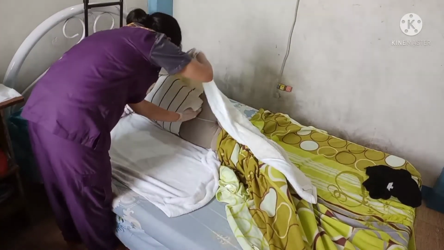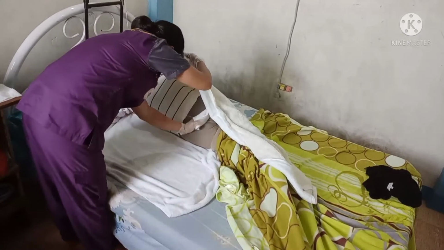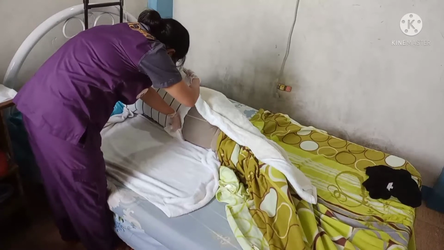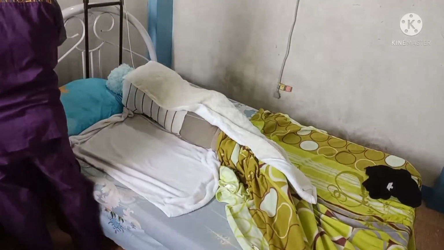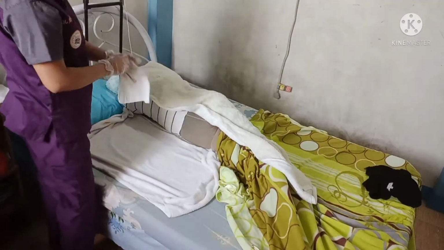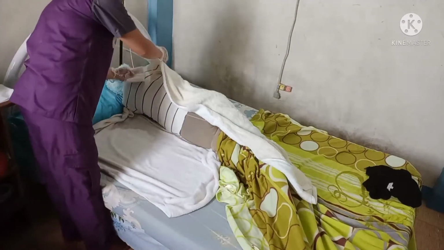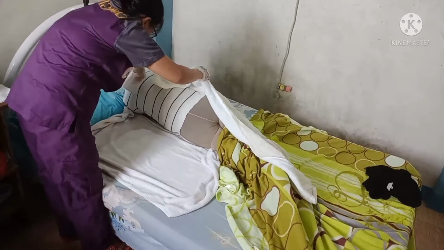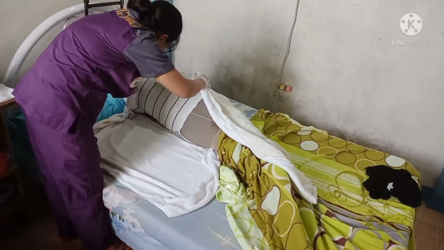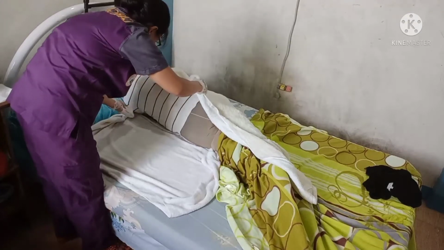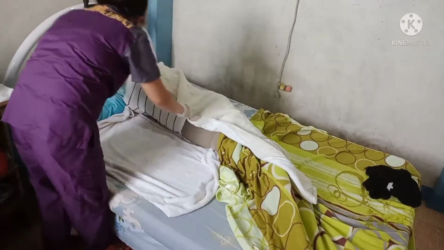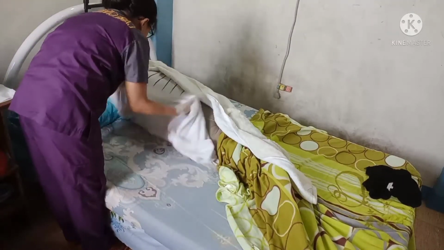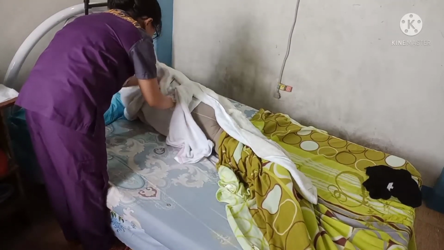So, do the same stroke. Then, rinse from the nape to posterior upper thigh using long, firm strokes. Then, dry.